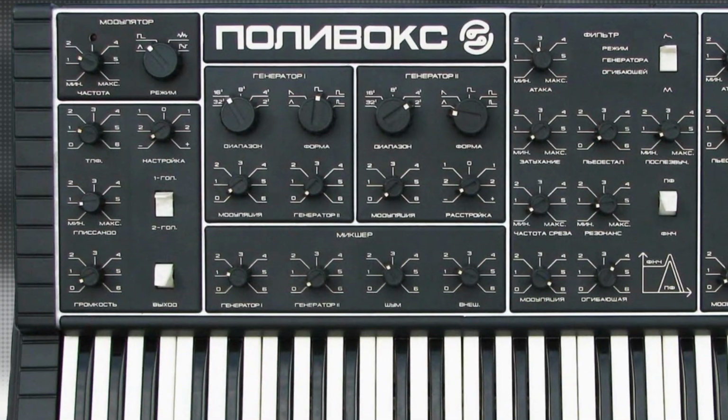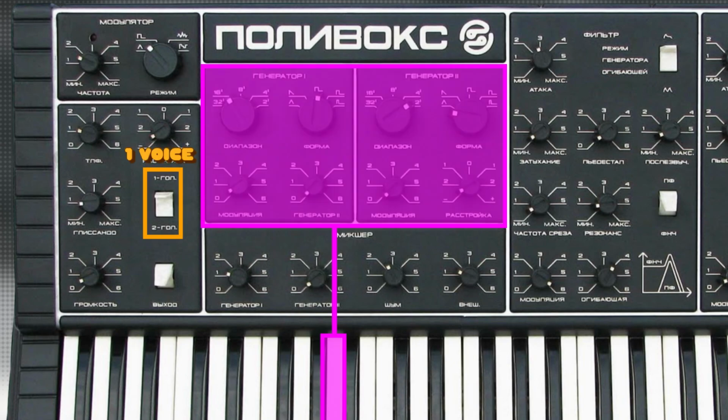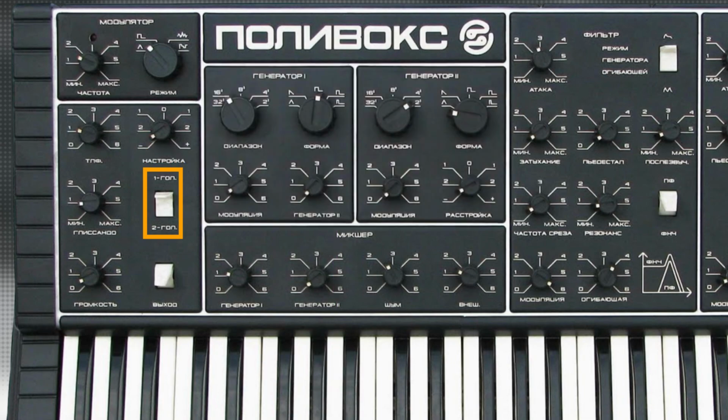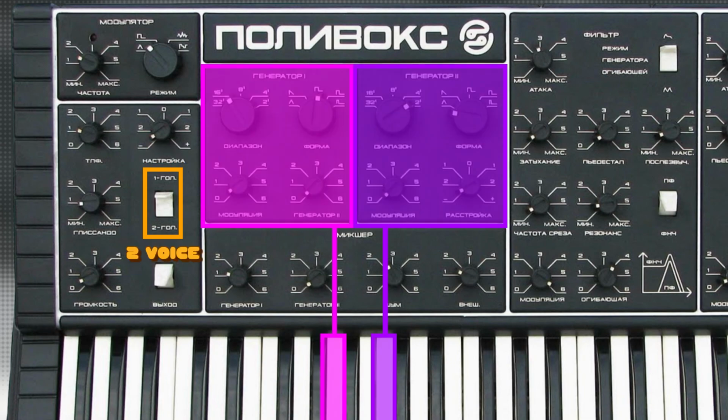You see, the original Polivoks had a Paraphonic Mode, where you could switch it over from a one voice mode, where both oscillators are being triggered when you're playing a note, to a two voice mode, where you can play two keys at once, and you're basically getting an oscillator per key.